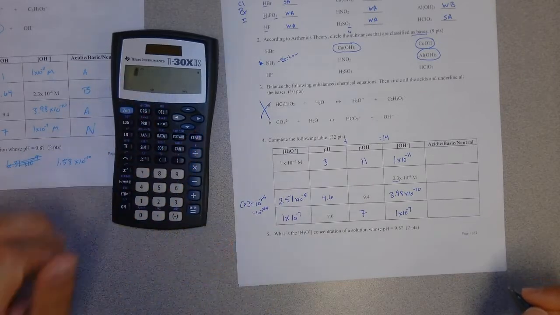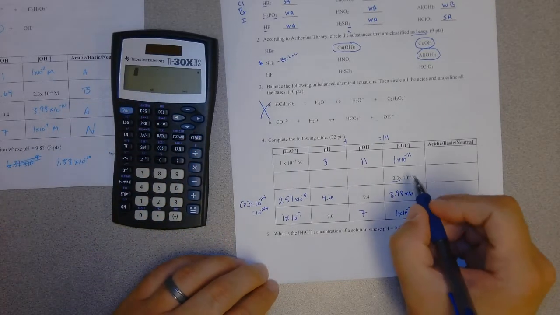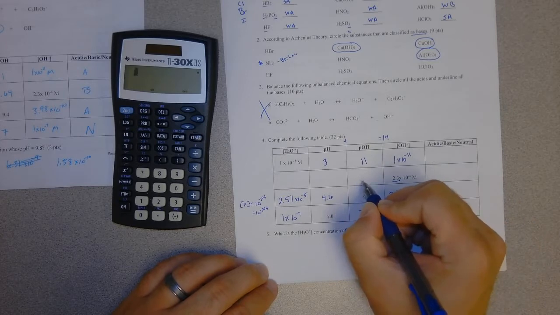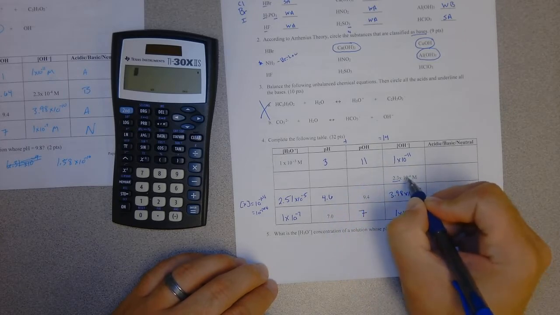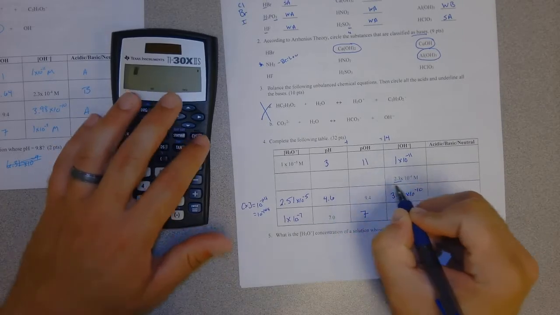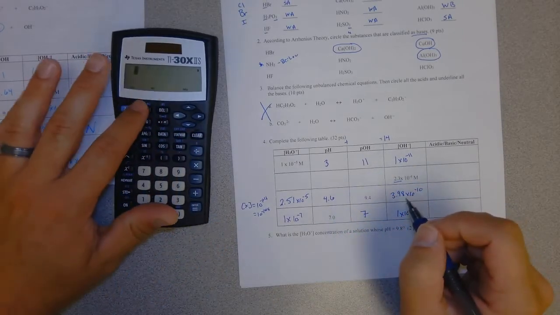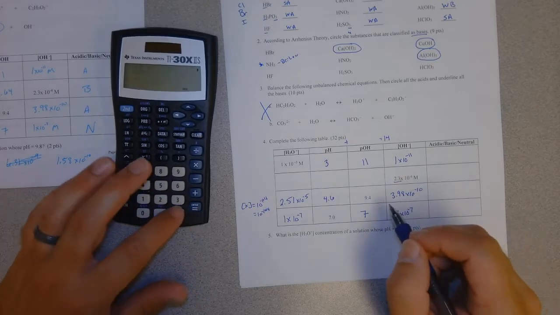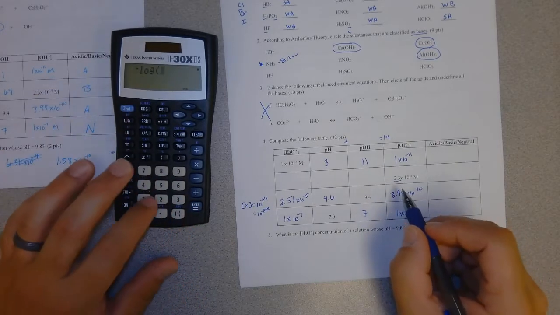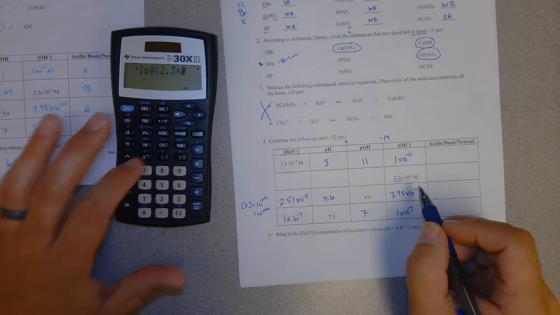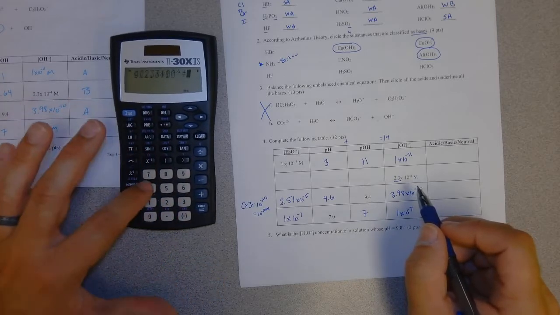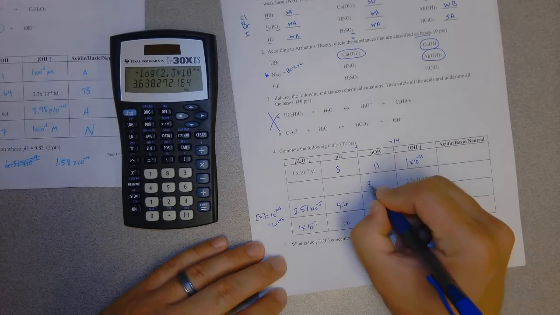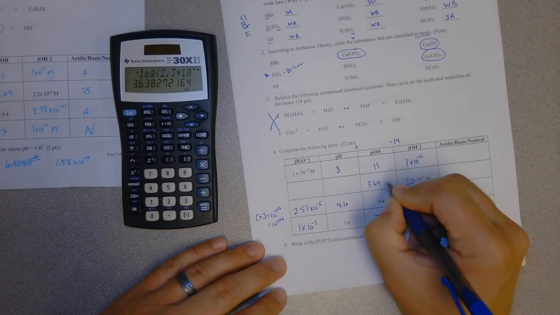Now, because I'm going from a concentration of hydroxide into a pOH, I'm going to be using the negative log, so I'm going to get back into my normal function out of scientific. Negative log, put that number in, 2.3 times 10 to the negative fourth, and I should get 3.64.